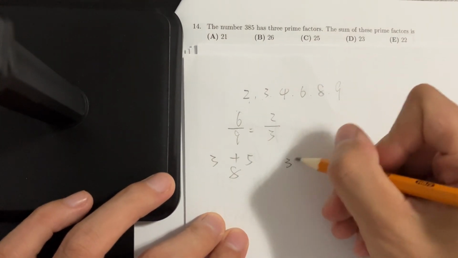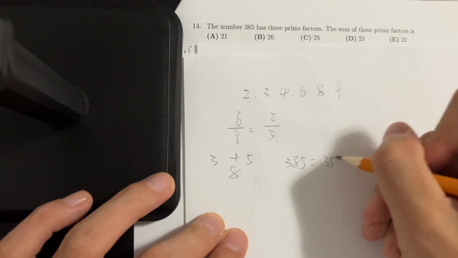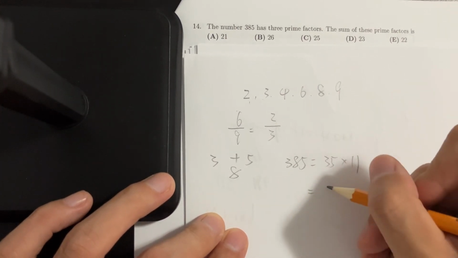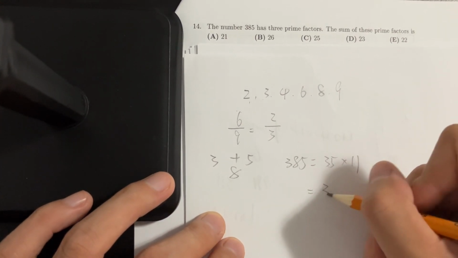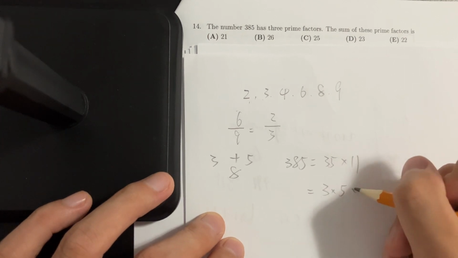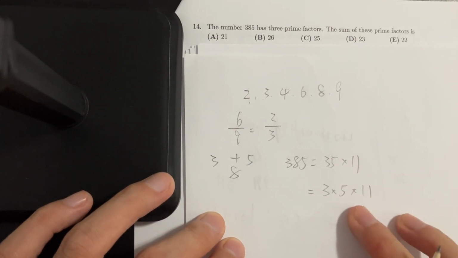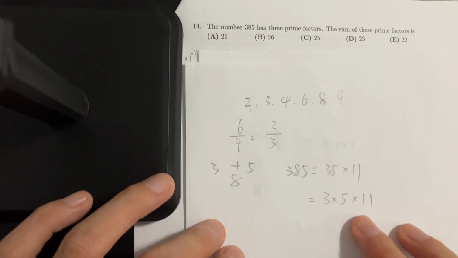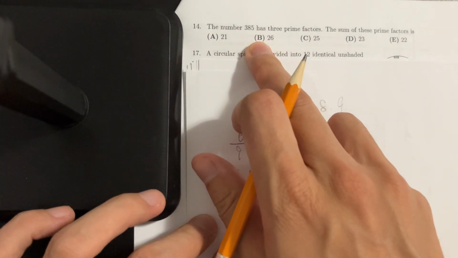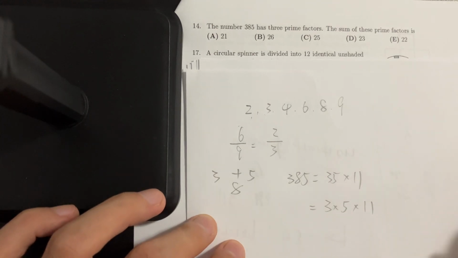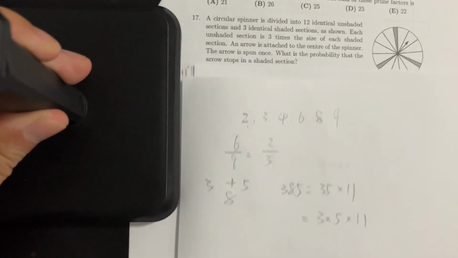It means that 385 is 35 times 11. And 35 can further be factored as 3 times 5 and then 11. So just to add up all 3 of them, that is 26. So the answer would be B, 26. Just add them up. Okay, so let's move on to the next problem.